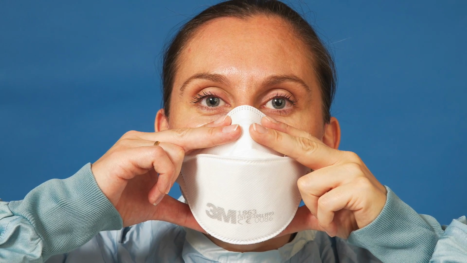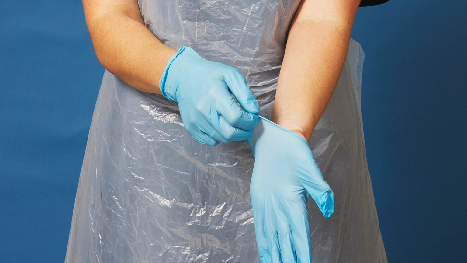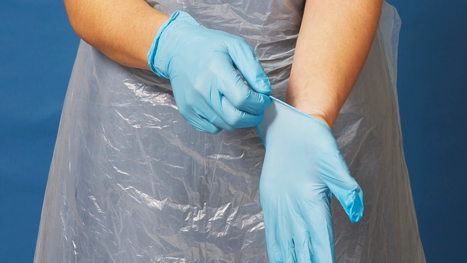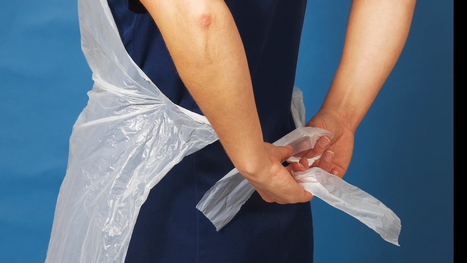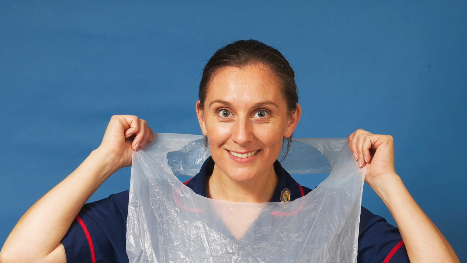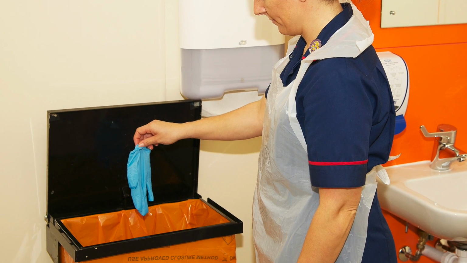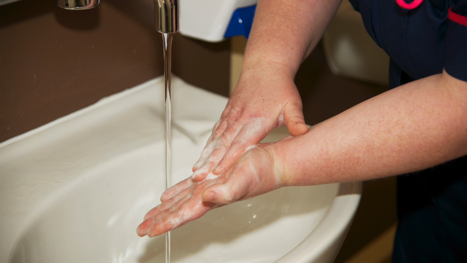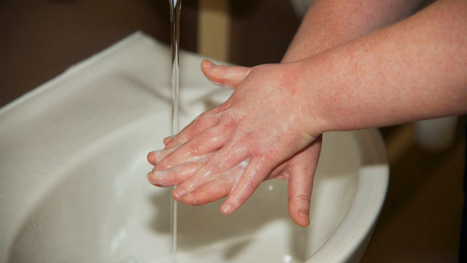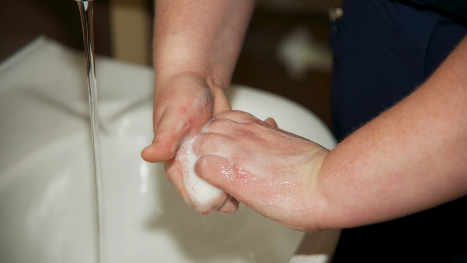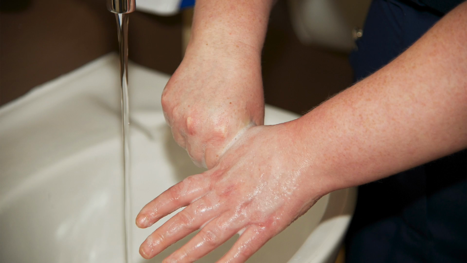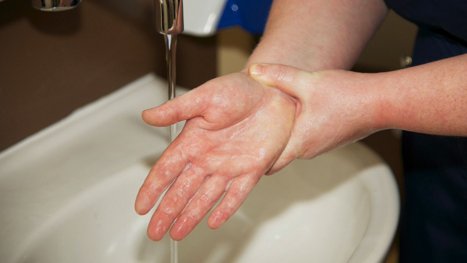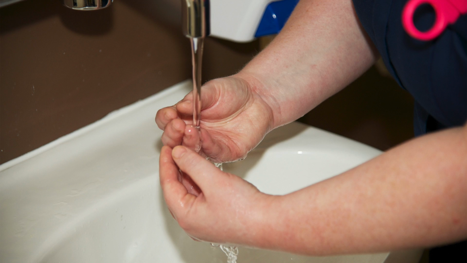A buddy system should be used to ensure the safety of the colleagues you work with. Immediately on completion of the activity you have performed, all items of personal protective clothing should be removed in the correct order, taking care not to contaminate yourself, and disposed of safely in the correct waste receptacle. For your own personal safety, you must always wash your hands after removing all items of personal protective equipment. Removal of personal protective equipment without washing your hands could put you and your patients at risk of infection.